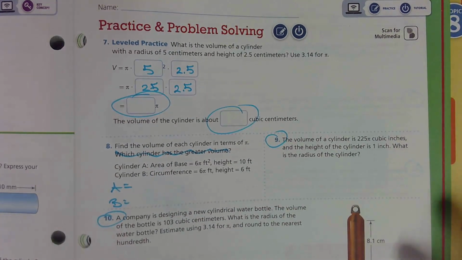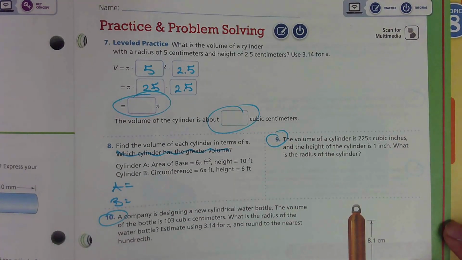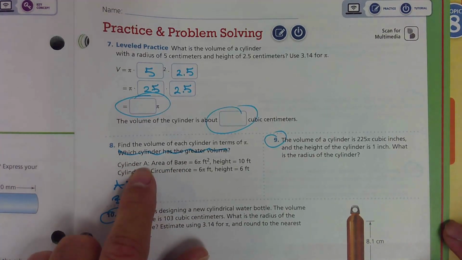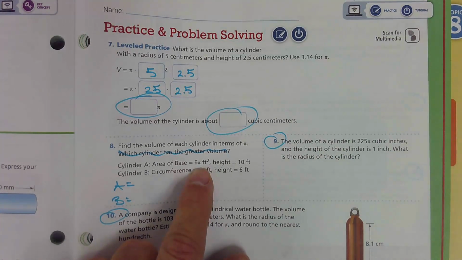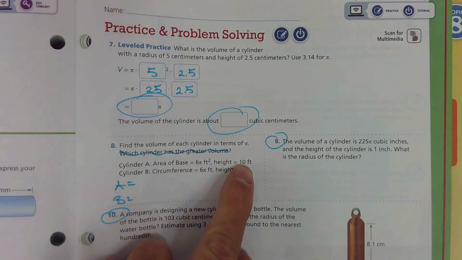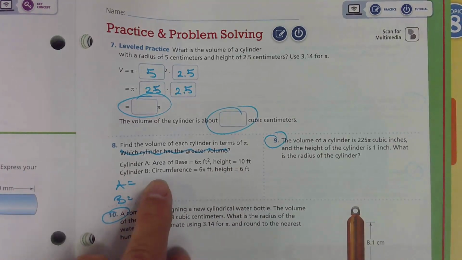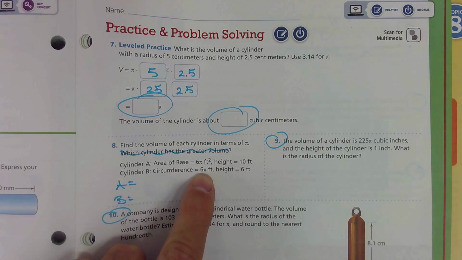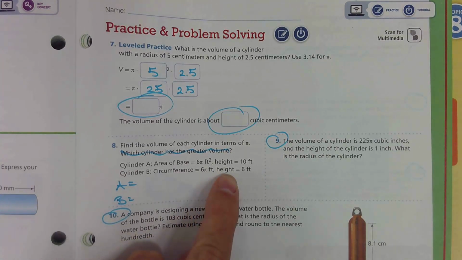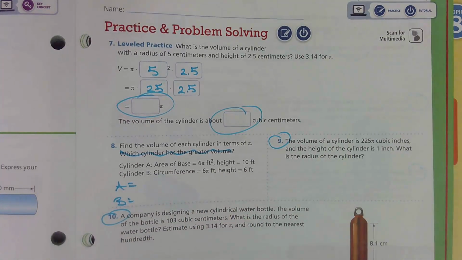For number 8, it says find the volume of each cylinder in terms of pi. So cylinder A has a base of 6 times pi feet squared and a height of 10. Cylinder B has a circumference of 6 times pi feet, and the height is 6 feet.